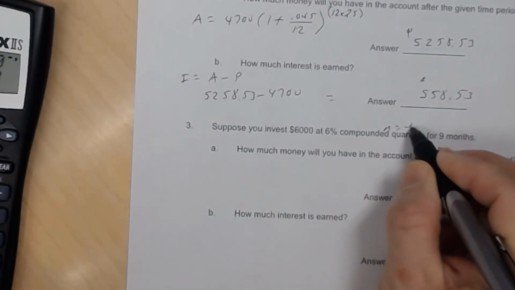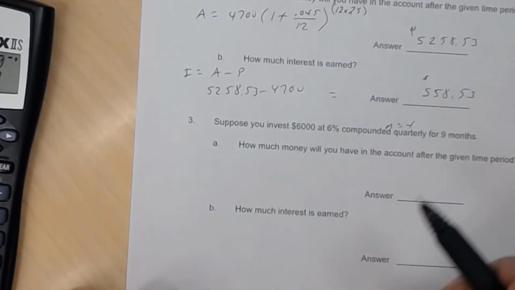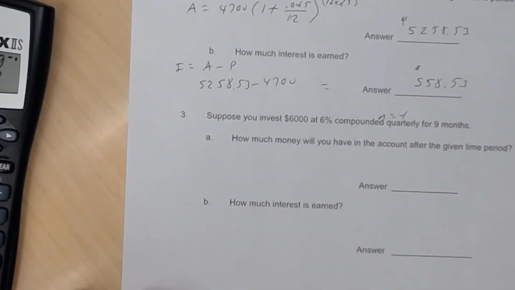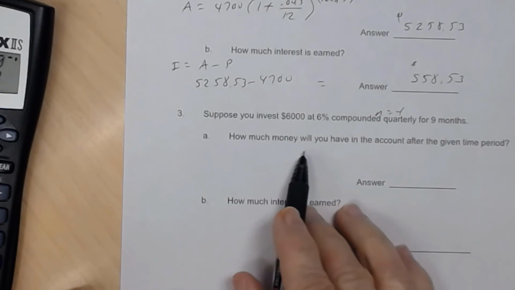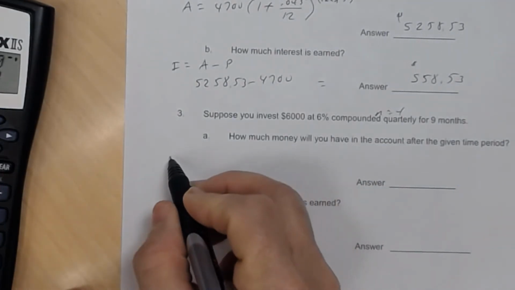So this time n is 4. Now this is for 9 months. Okay, so remember time is in years. So we have to convert months to years. Okay, so how much will be in the account after the given time period? So that's the accumulated value.